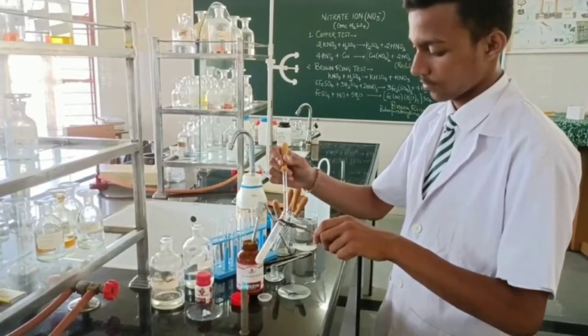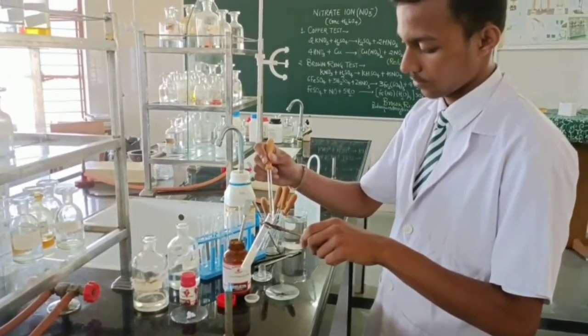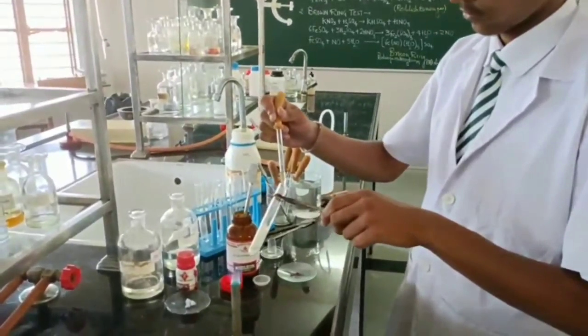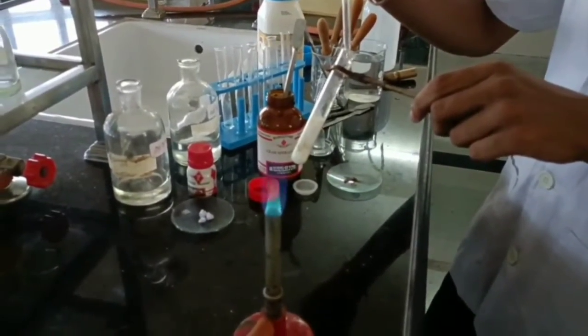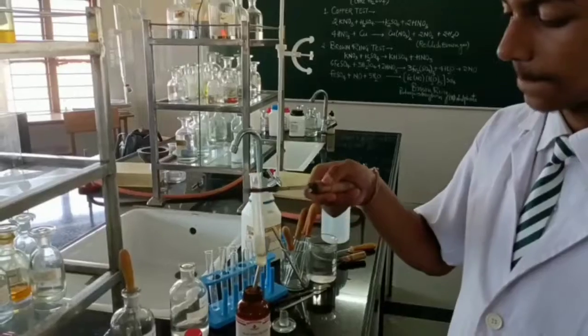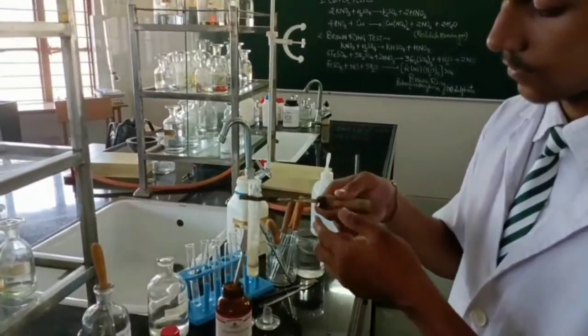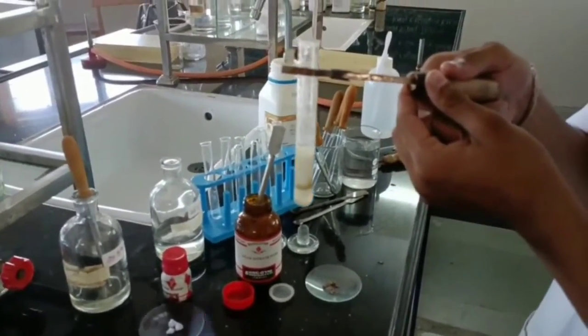And wait for the appearance of the brown ring. Brown ring will appear at the junction of the two solutions. Slowly. So you can see formation of a clear brown ring at the junction of the two solutions.